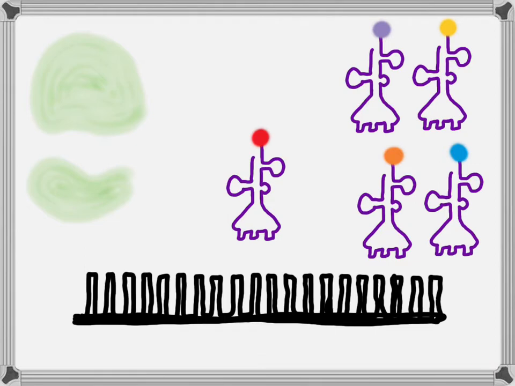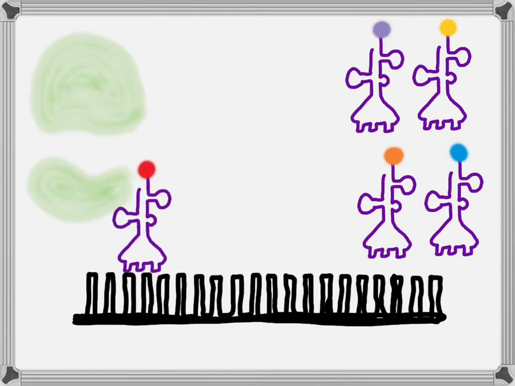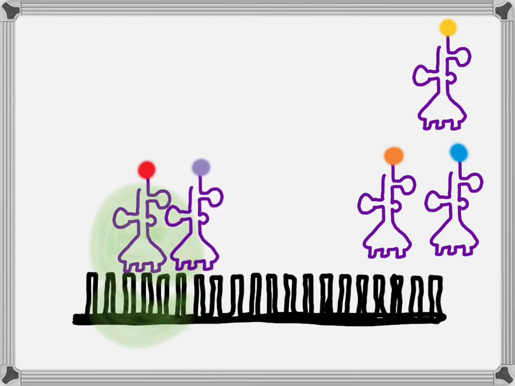To initiate translation, a tRNA for methionine that has an anticodon that matches the codon AUG would have to bind with the mRNA, and a small ribosomal subunit would come and bind underneath, and a large ribosomal subunit would bind on top. And this will initiate translation. Then a tRNA that matches the next three codons is going to come and bind.